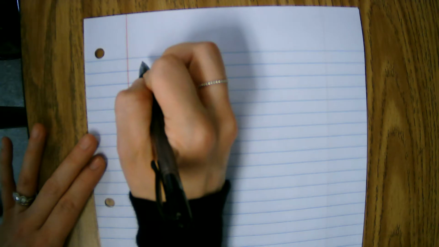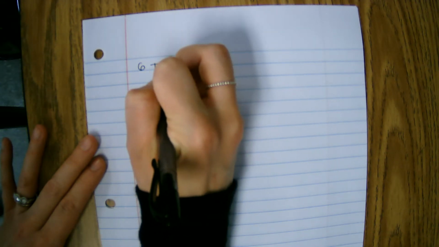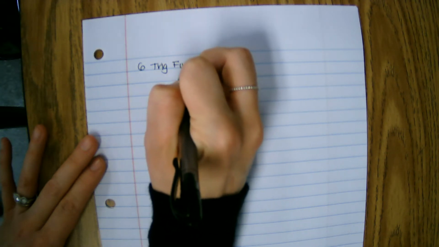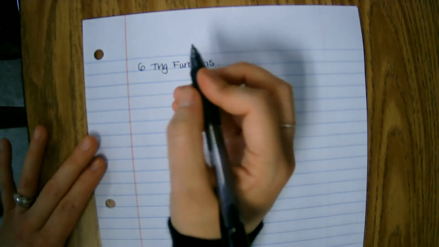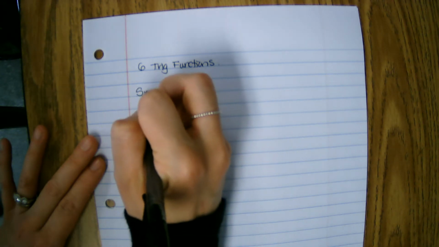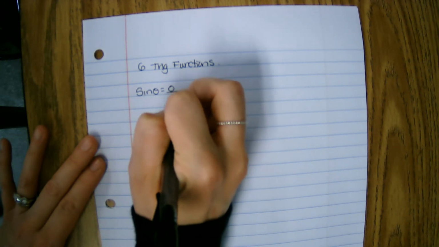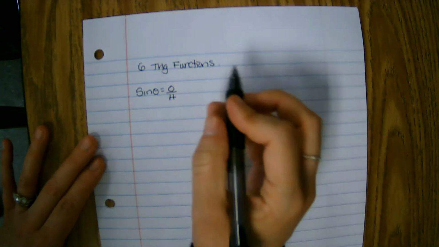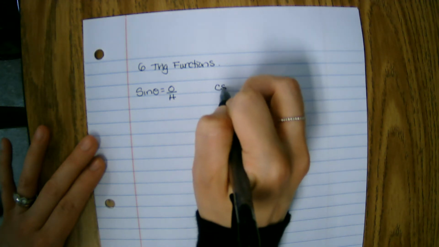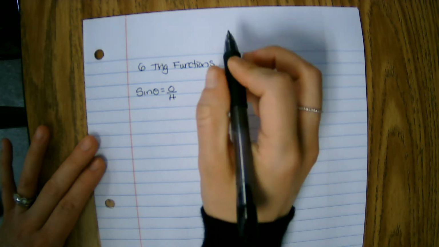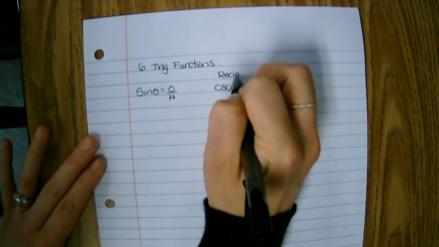Now we're going to talk about something new, which is your reciprocal trig functions. So up until now, we've only had 3 trig functions. Now we're going to talk about 6 different trig functions. And they're all related. So we still are using our SOHCAHTOA. So over here, we're still going to have sine of your angle equals opposite over hypotenuse. But now we also have another one, which is the cosecant of theta.